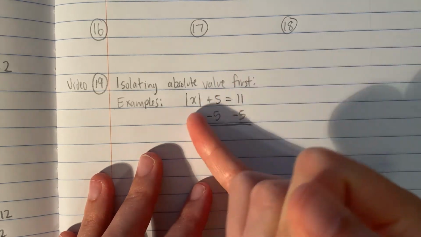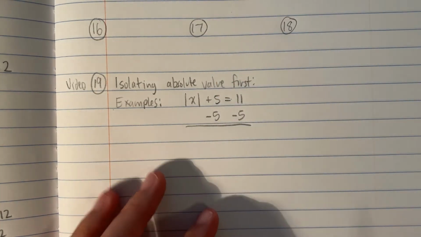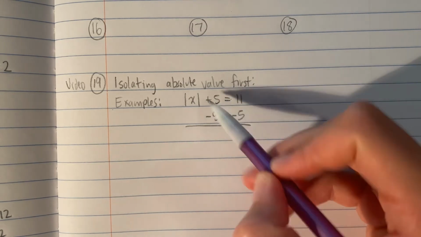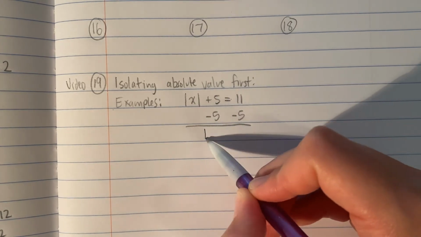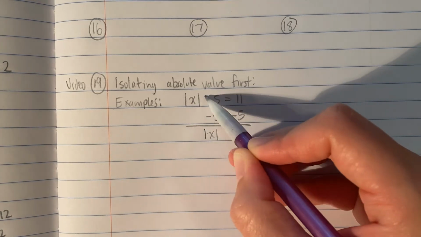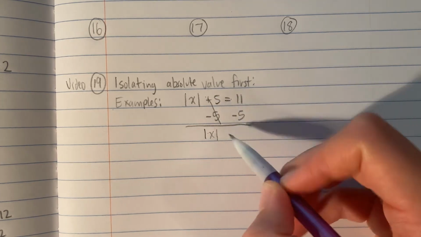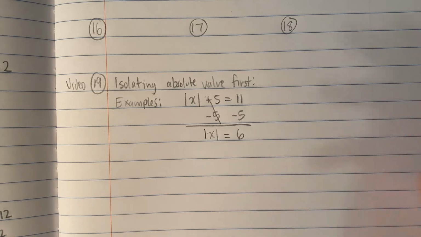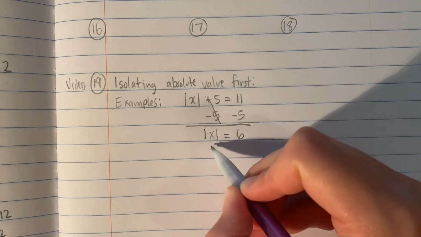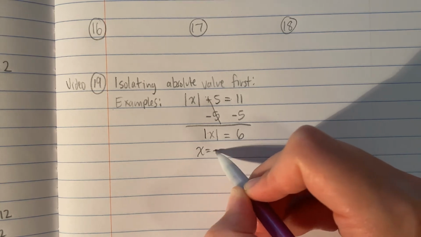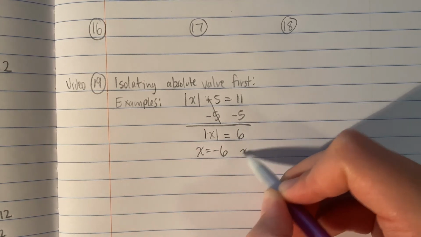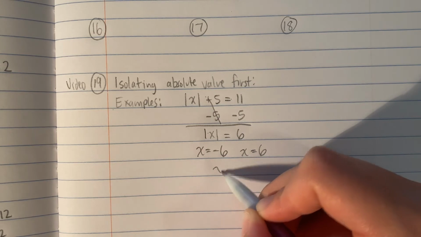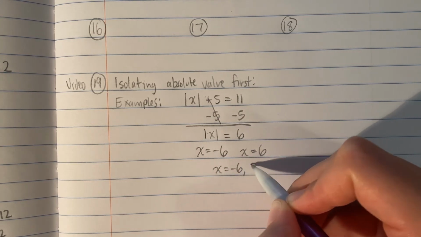So if I want to get this by itself, because I can't touch it until I get it by itself, I'm going to just go ahead and subtract 5 from both sides. And I end up with absolute value of x, right? Because this 5 minus 5, that's 0. I don't have to write it. 11 minus 5 is 6. And then we end up with problems like the ones in 12, 13, 14, where I say, well, x could equal negative 6 here, or it could also equal positive 6. I can say x equals negative 6 or positive 6.